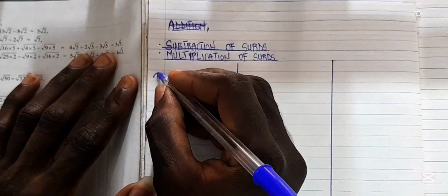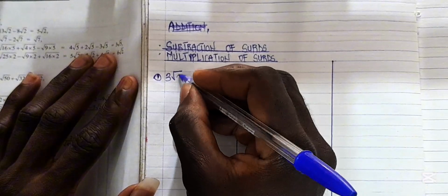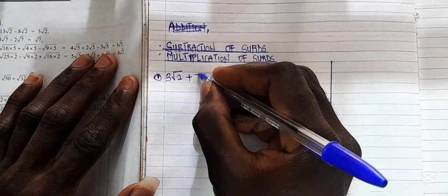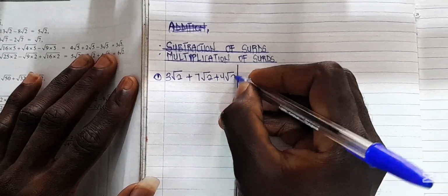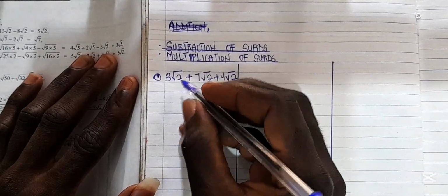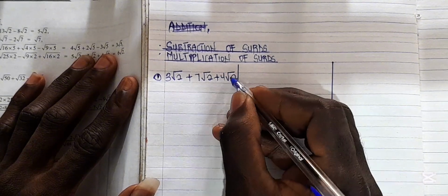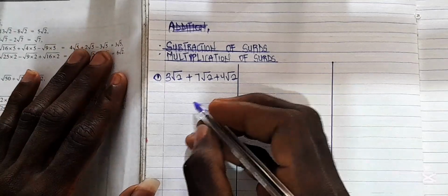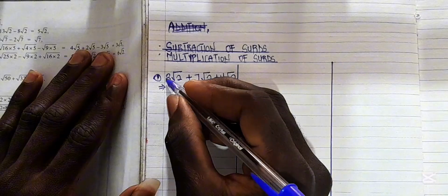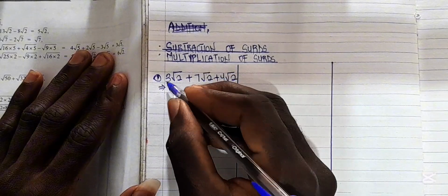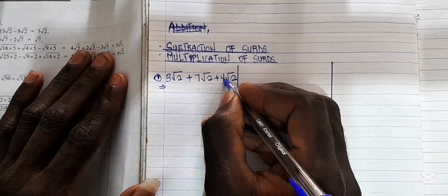Let's say we have our first question to be 3 root 2 plus 7 root 2 plus 4 root 2. Remember, because the number inside the root sign is the same, 2, 2, 2, we add the numbers in front of the root sign, which is 3, 7, then 4.